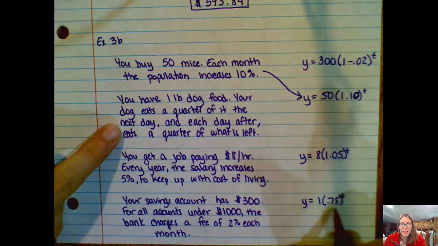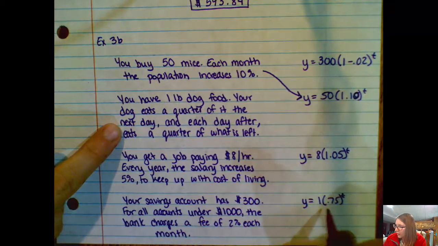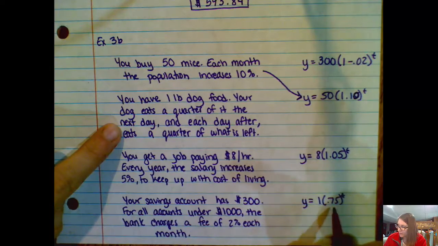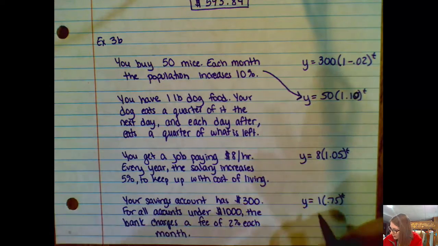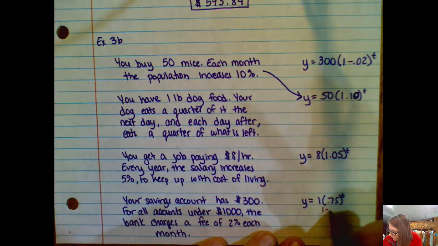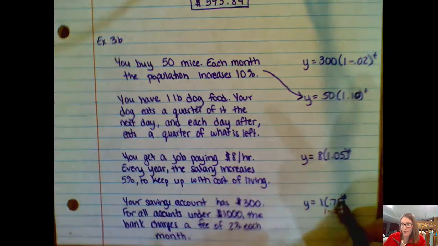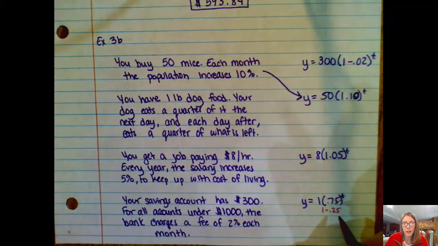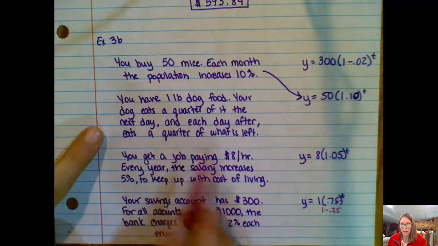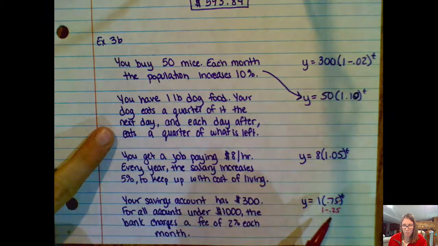Well, why is it 0.75 here? Well, first of all, the fact that this is less than 1 tells me that we have decay, that our amount is decreasing. It's 0.75 because 0.75 is 1 minus 0.25. 0.25, 25%, that is a quarter of what we started with. All right, so we're decreasing by a quarter each time.